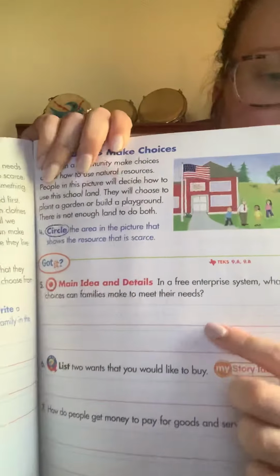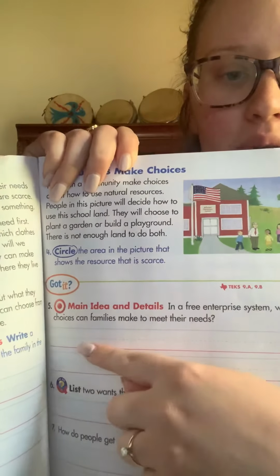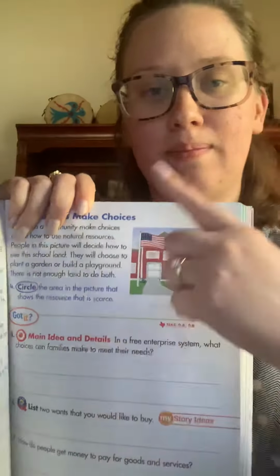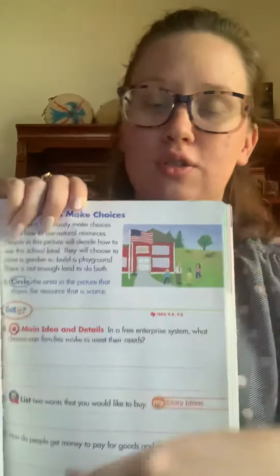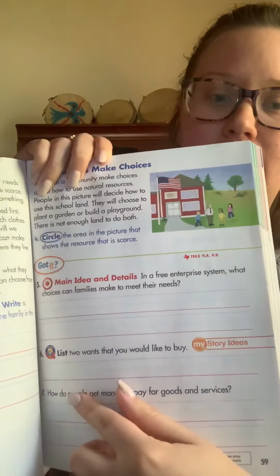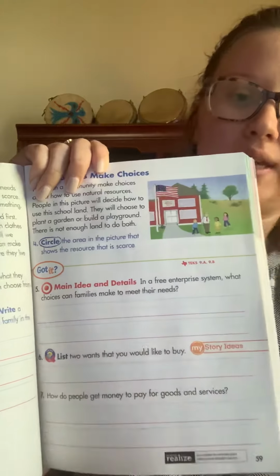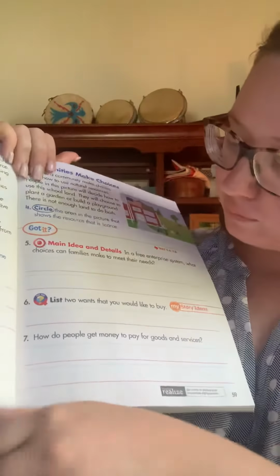So Ms. Clower talked about it earlier. You can choose where you want to shop. I mentioned Target, H-E-B, Walmart. I know Ms. Clower's favorite store is Dollar Tree. That is part of the free enterprise system. We get to choose where we want to shop.